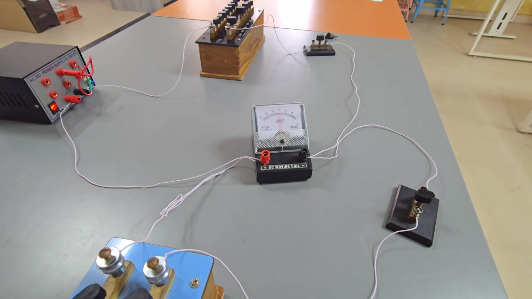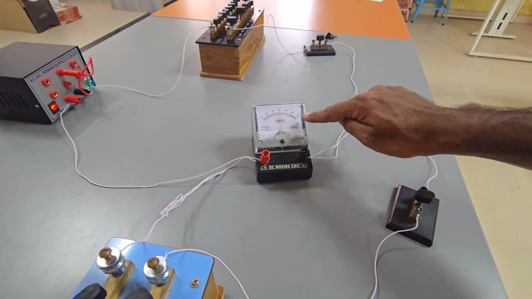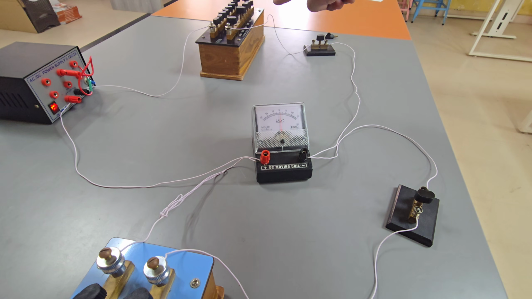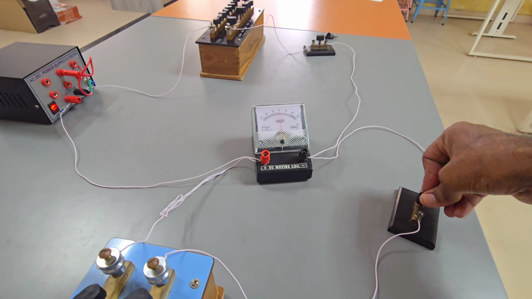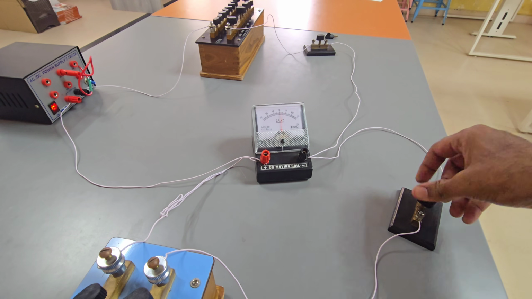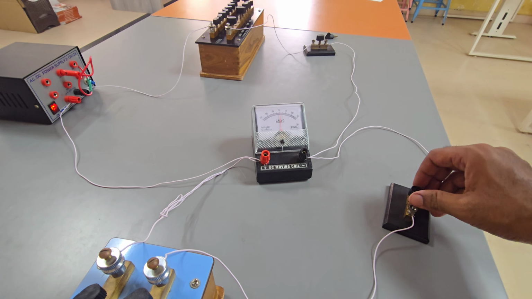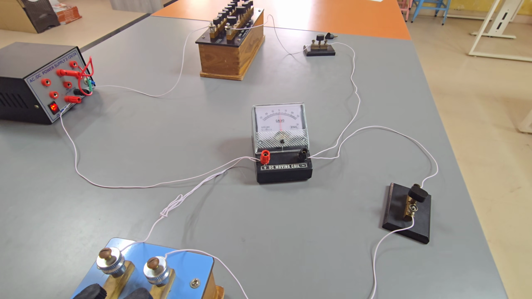What is the next step? Remember, for 30 divisions deflection, I have unplugged 7,000 ohm from the high resistance box. After closing K2, the galvanometer has come back to 0. You have to press the keys so that it will make a correct connection. Okay, it is for 0.